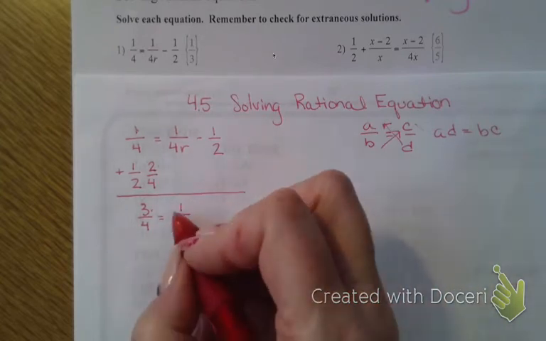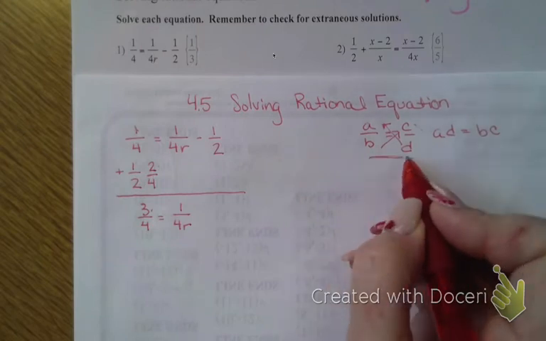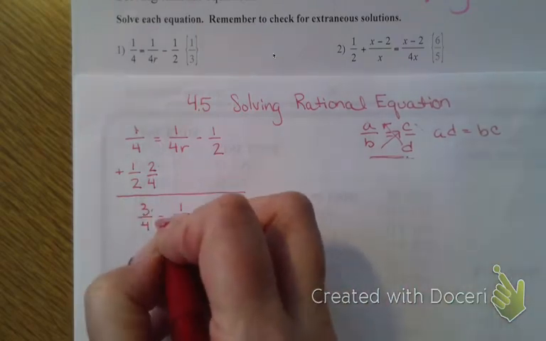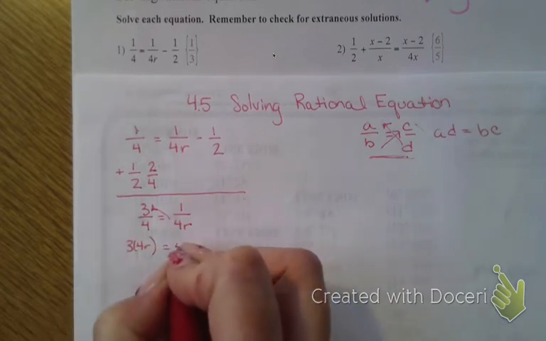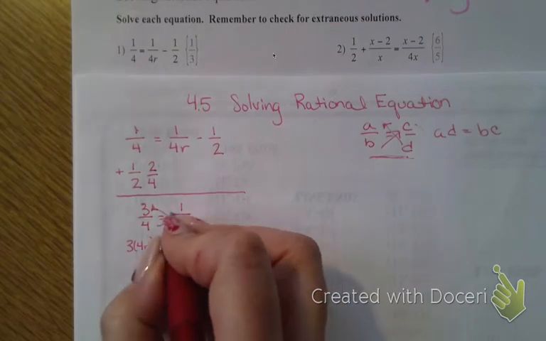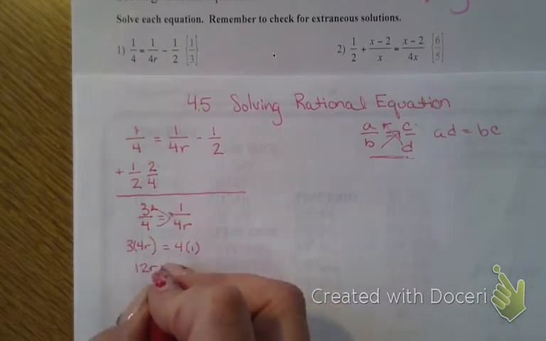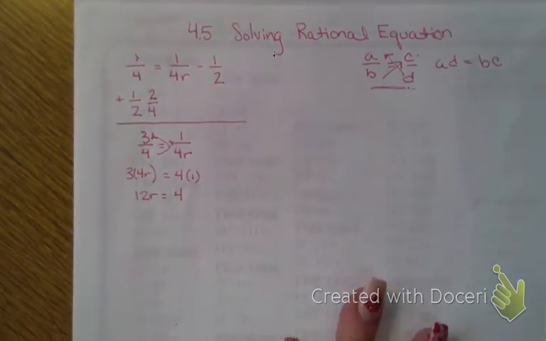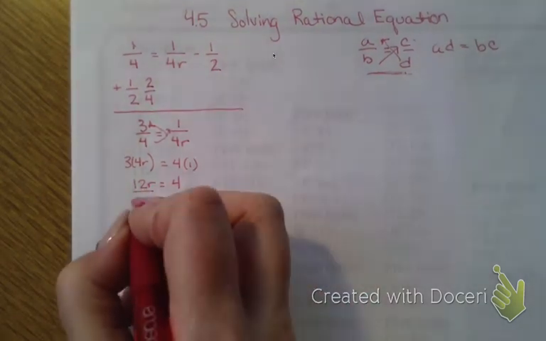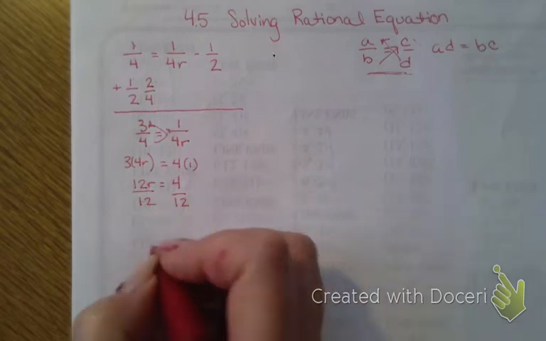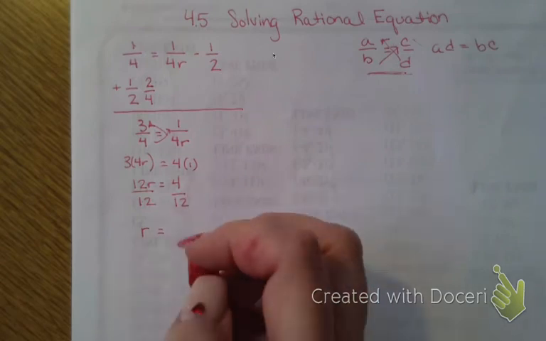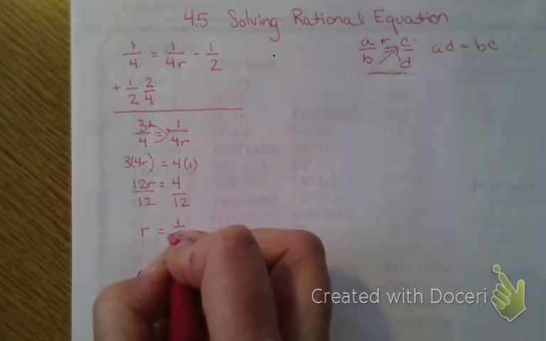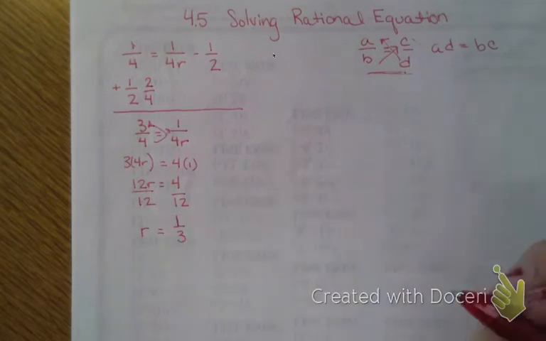Okay, so now I'm here. I can cross multiply. So I have 3 times 4r equals 4 times 1. So 12r equals 4, and divide by 12, not 4. So r equals what? 4 over 12, which is 1/3. Is that it? Yep. We have r. That's what we needed.